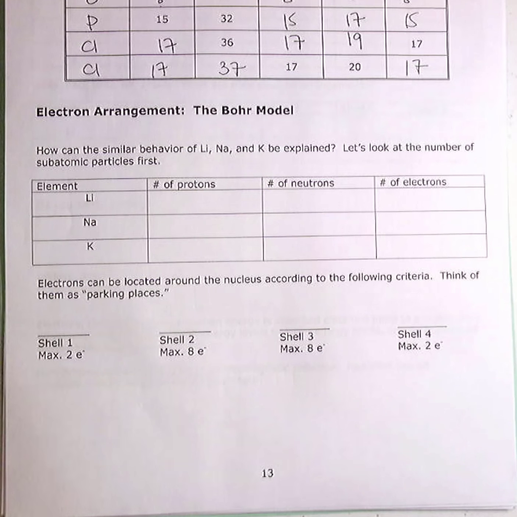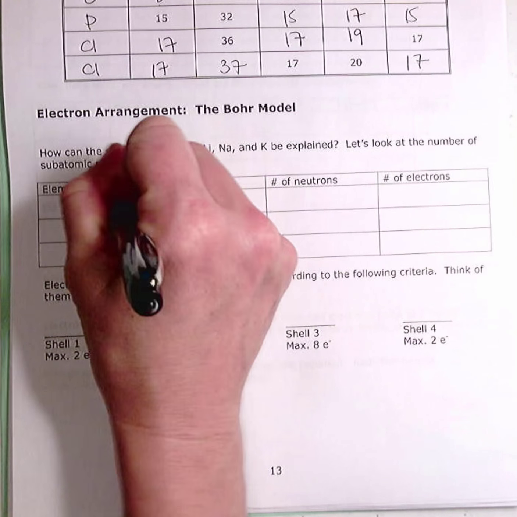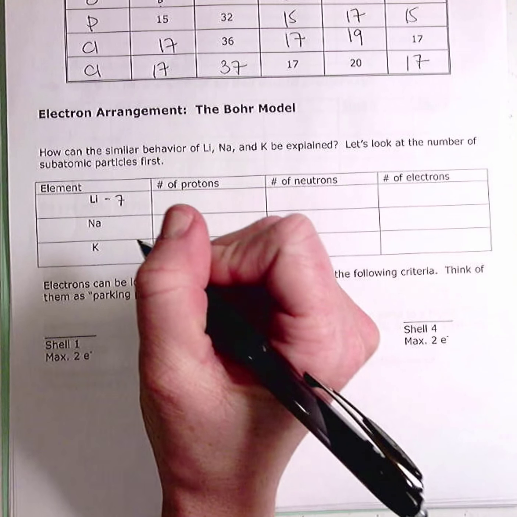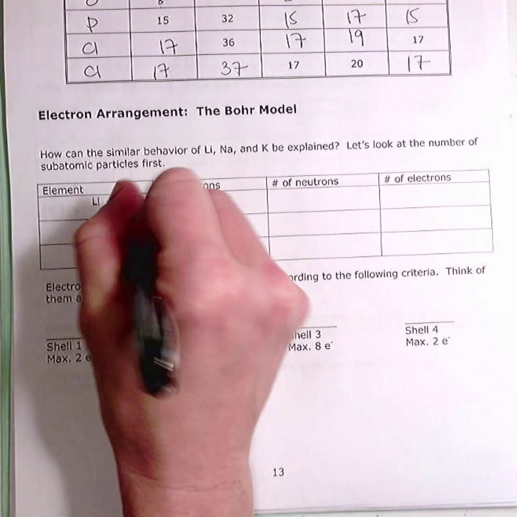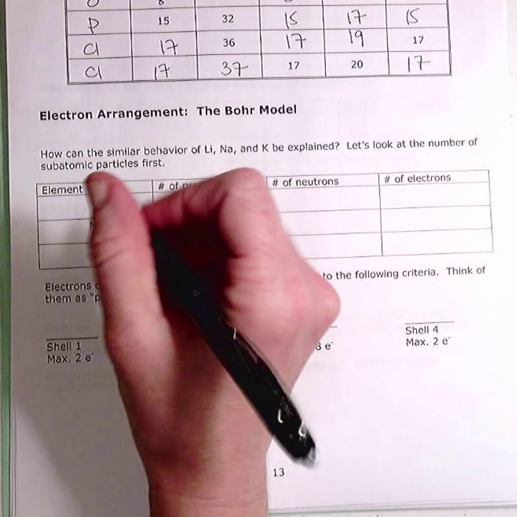Okay, we are going to look now at electron arrangement. We've previously been discussing elements, protons, neutrons, and electrons. They're subatomic particles. Now we're going to examine their behavior. So let's look at lithium, sodium, and potassium. And we're going to look at lithium 7, sodium 23, and potassium 39.